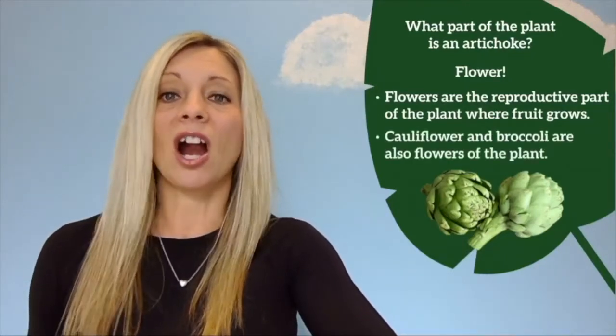Let's find out some more information about flowers. Flowers are the reproductive part of the plant when the fruit grows. Cauliflower and broccoli are also flowers of the plant.